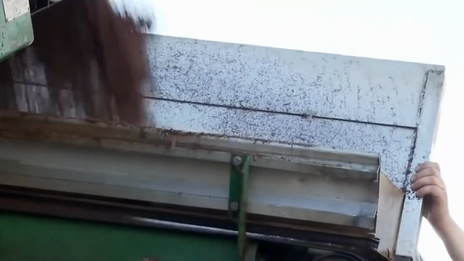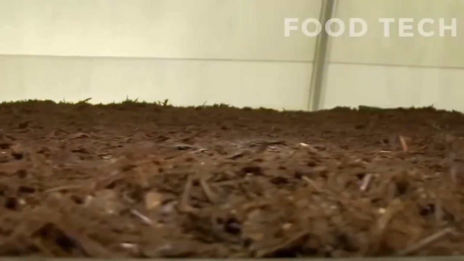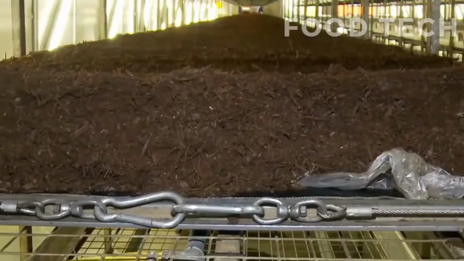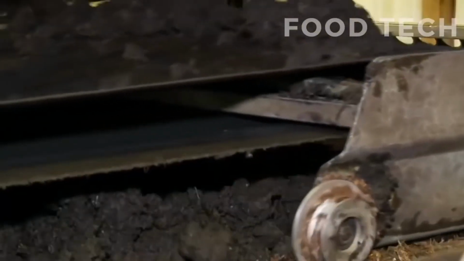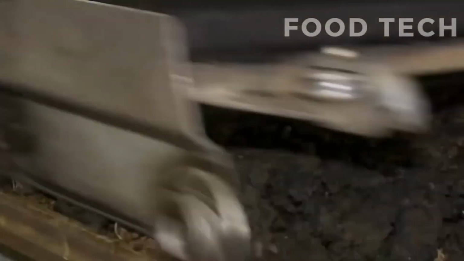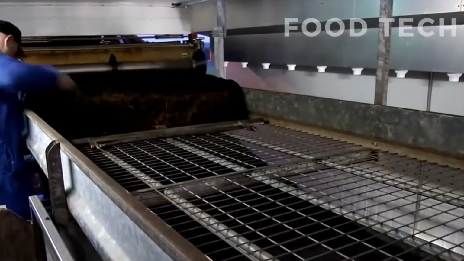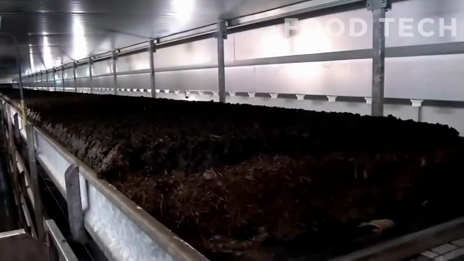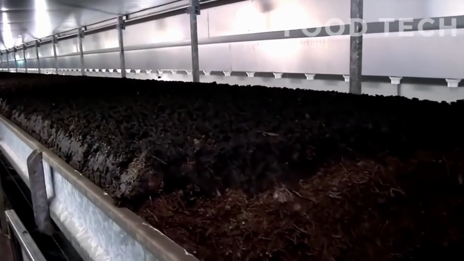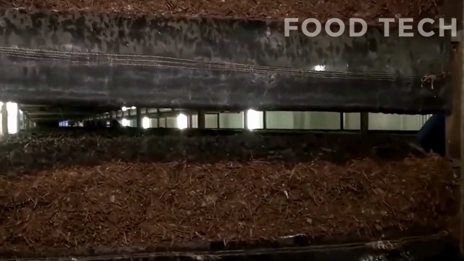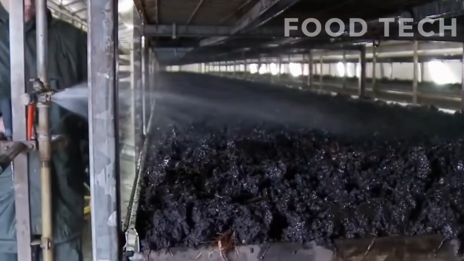Once the substrate is ready, it's time for the mushroom spawning process. This involves inoculating the substrate with mushroom spores, which are carefully distributed evenly throughout the substrate. The spores then start to grow and develop into mycelium, the intricate network of thread-like structures that form the root system of the mushrooms.